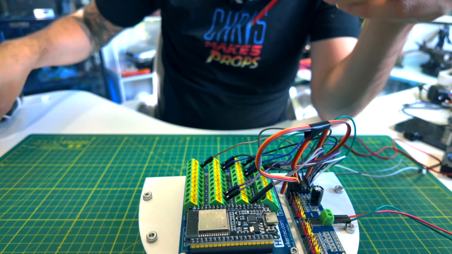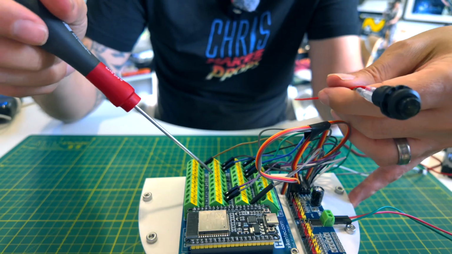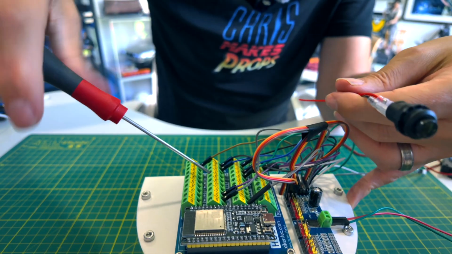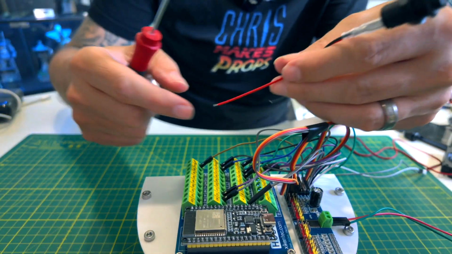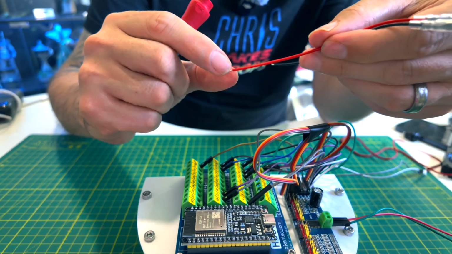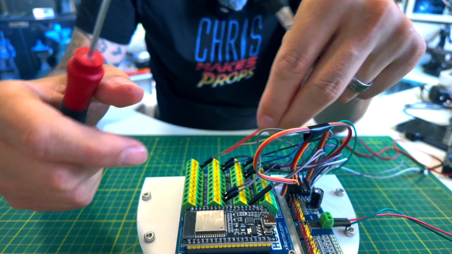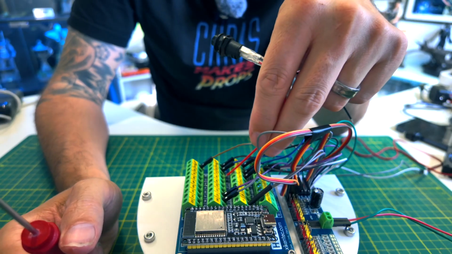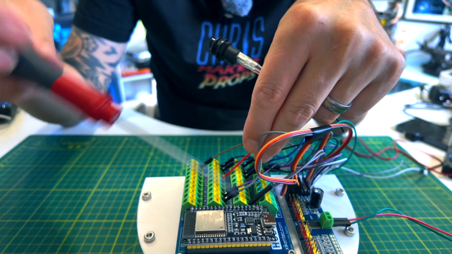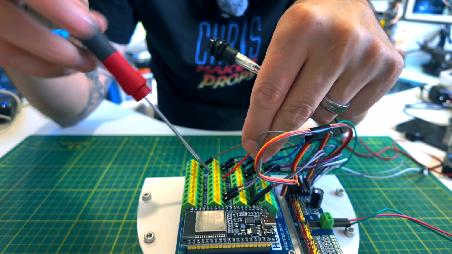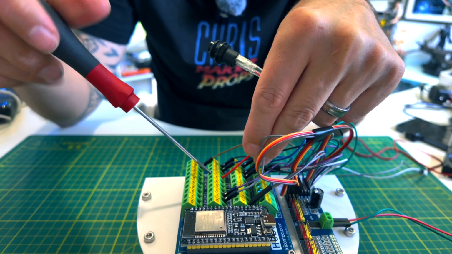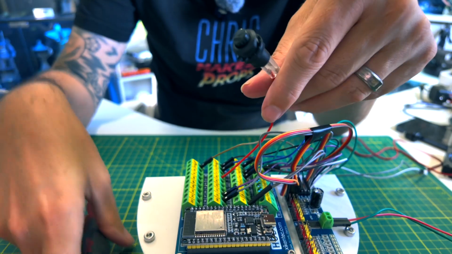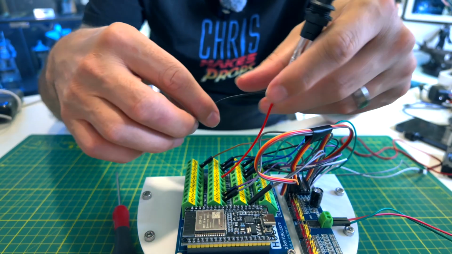So I'm going to get my screwdriver. One is to go into 27, so I'll use a red. So that will fit into here. And what it should just do is play track, next track, next track, next track.